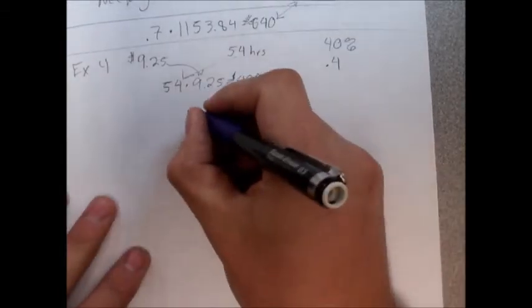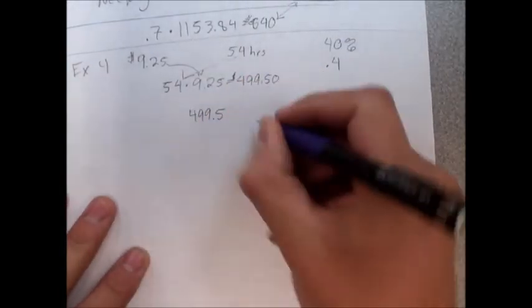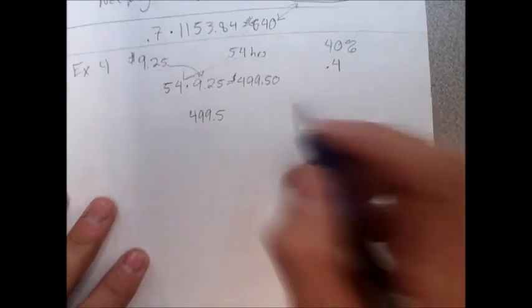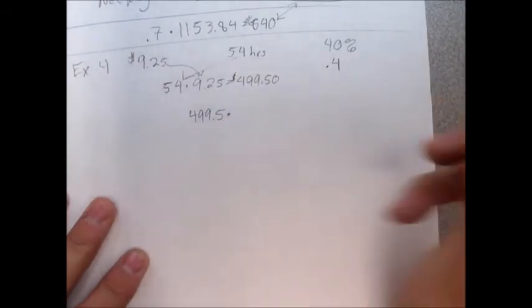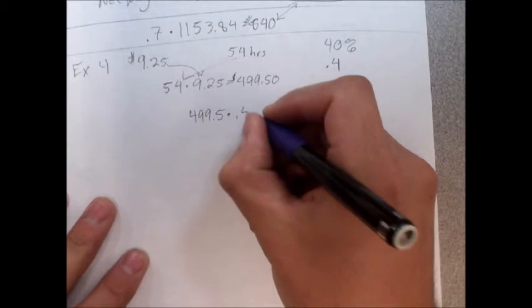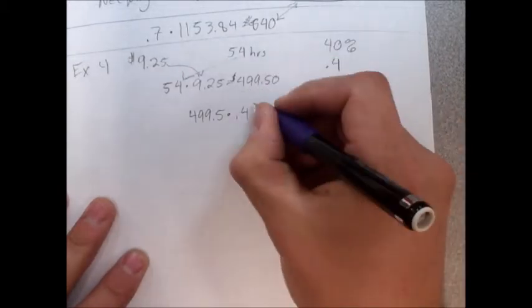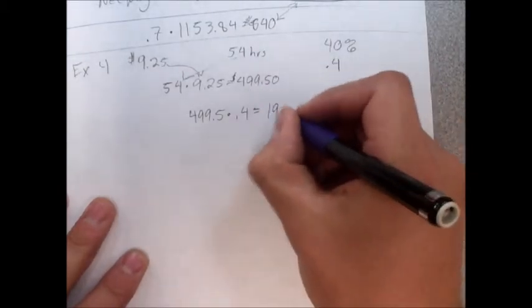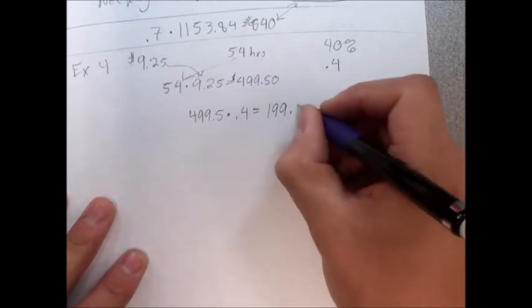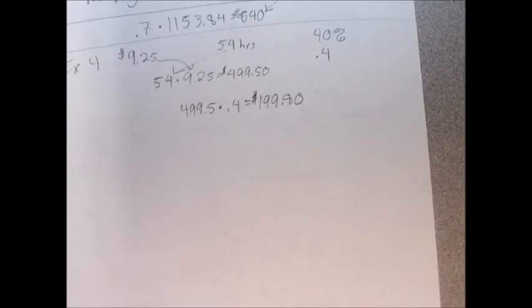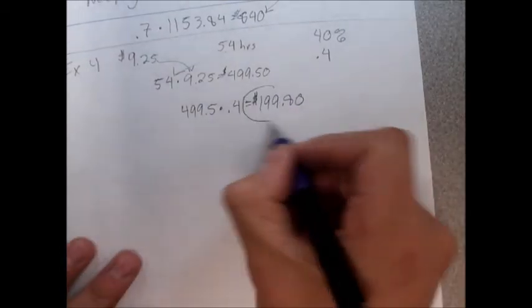So I'm going to take my $499.50 and I'm going to find 40% of that. So that's product. That means multiply. 0.4. And what do I get? 199.8. Sounds like a sale on a 32-inch TV. $199.80 is what he's going to put in his savings.